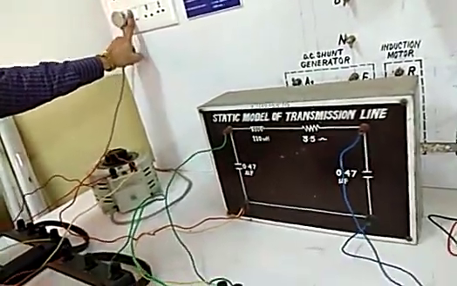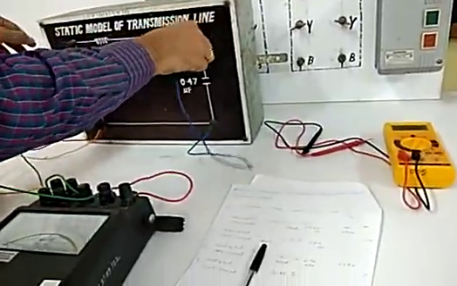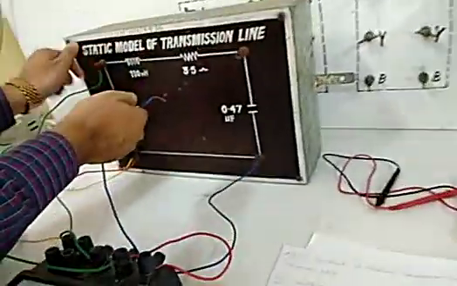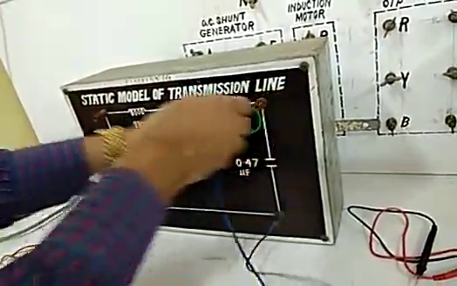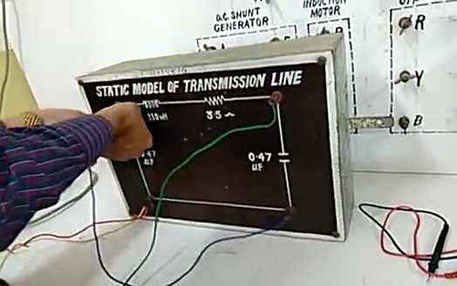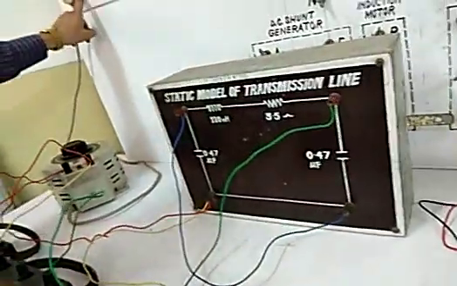So my multiplying factor is 1. Now I will switch off the supply, and again the base is the same, so I will interchange the upper two terminals of the transmission line so as to take the fourth reading, so that all meters get connected on the receiving end side, and we have now shorted the sending end. Okay, so again I will switch on the supply.